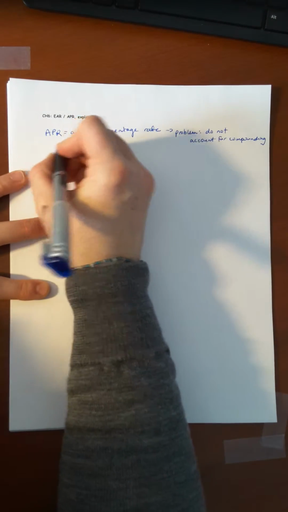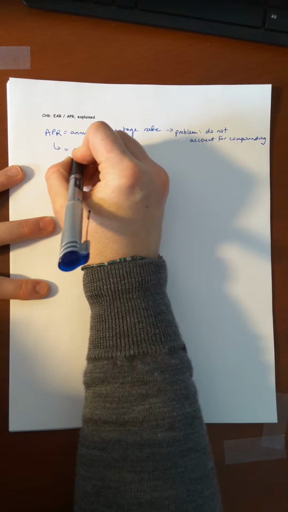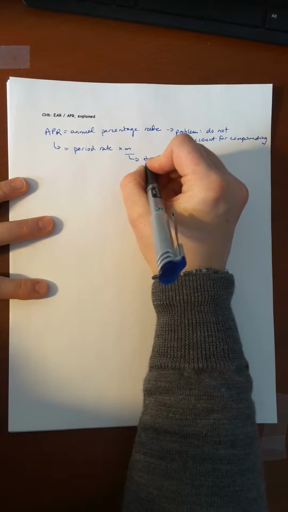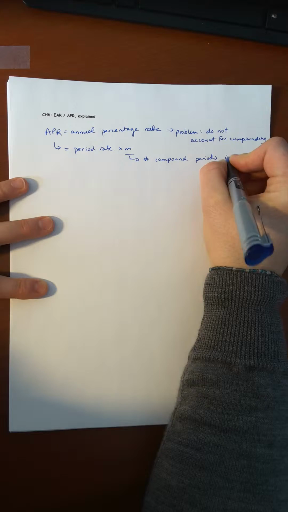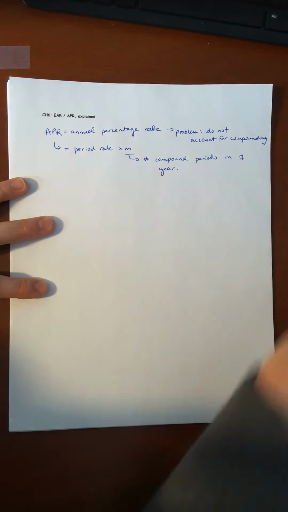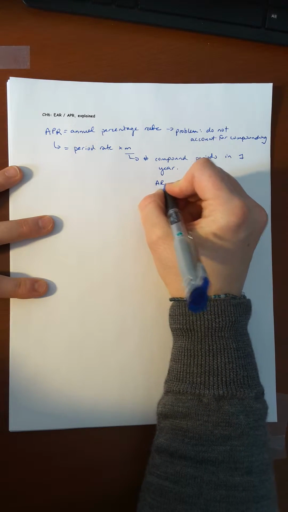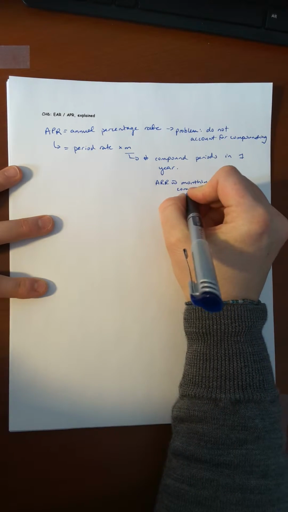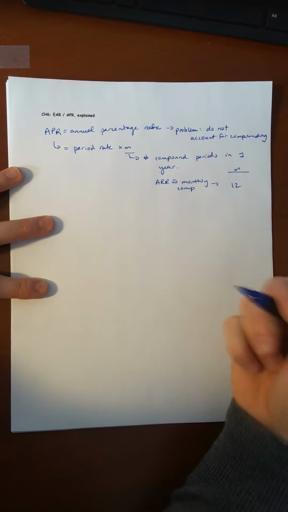So an APR is equal to the period rate multiplied by M. Okay, what's M? Well, M is the number of compound periods in 1 year. So let's do a couple examples here. If we have an APR with monthly compounding, what is our M? Well, our M is going to be 12 because we have 12 months in a year.